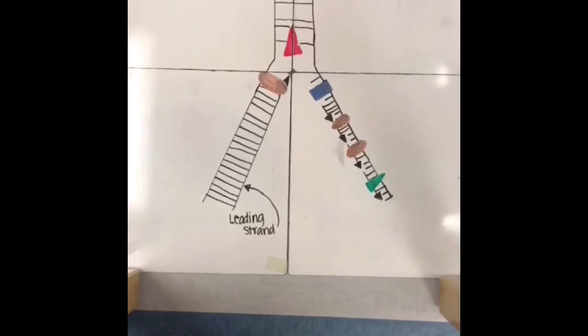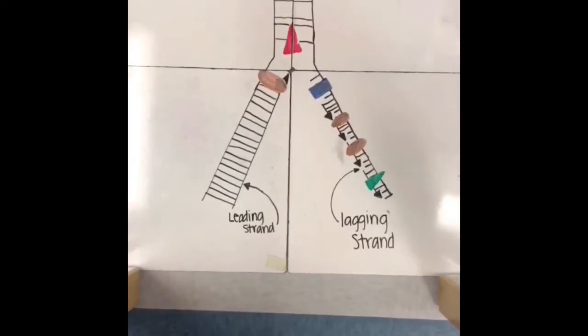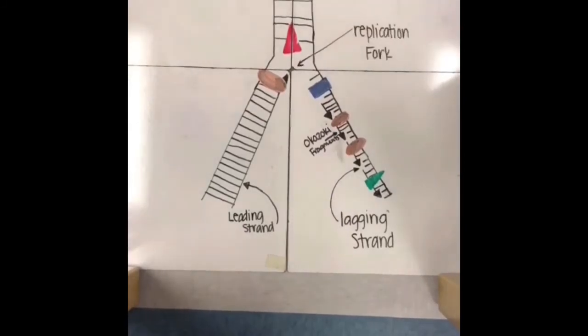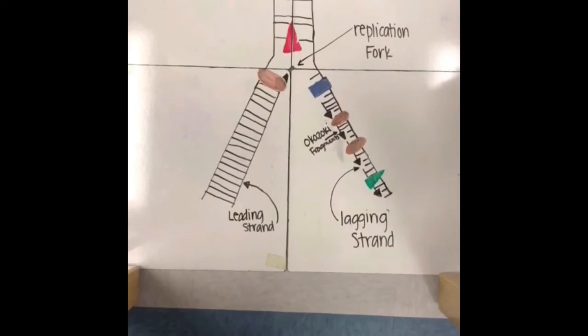Every time DNA replicates, there will be a leading strand and a lagging strand. You can tell which is which because the lagging strand is broken up into pieces. Okazaki fragments are newly synthesized DNA fragments.